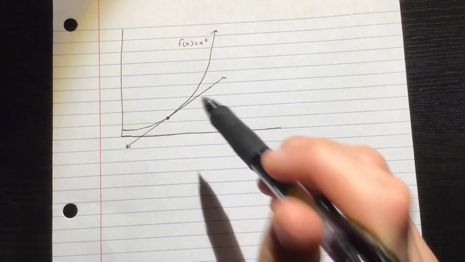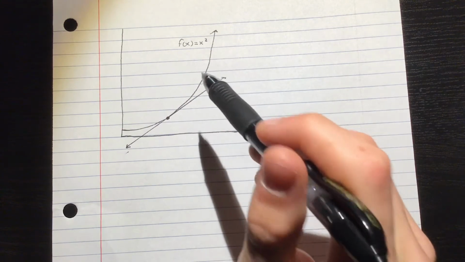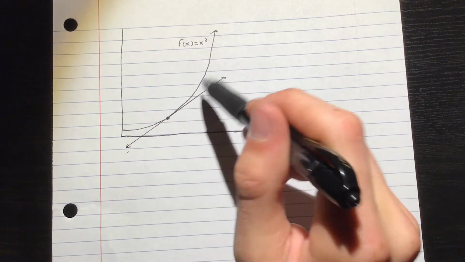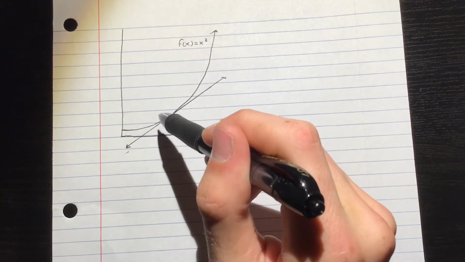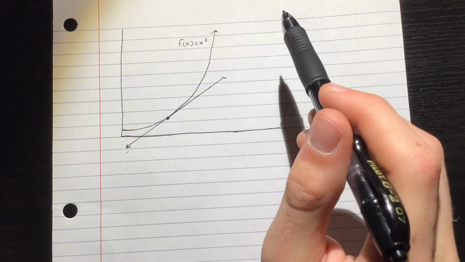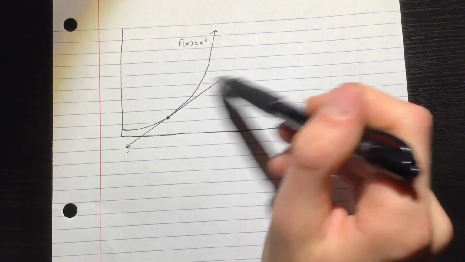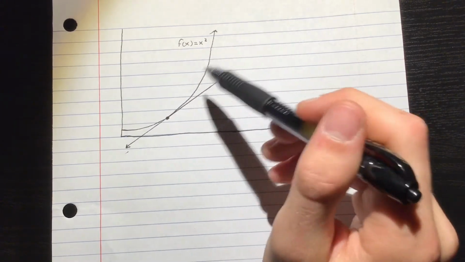So I zoomed in on the previous graph. Here's the tangent line, here's the curve. Our goal is to find the slope of this tangent line, and by finding that slope, we would find the slope at the point that the tangent line goes through. But the problem is that we still only have one point. This tangent line was just a random line that we drew on the graph.